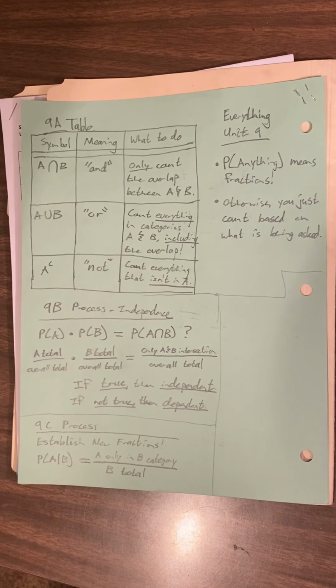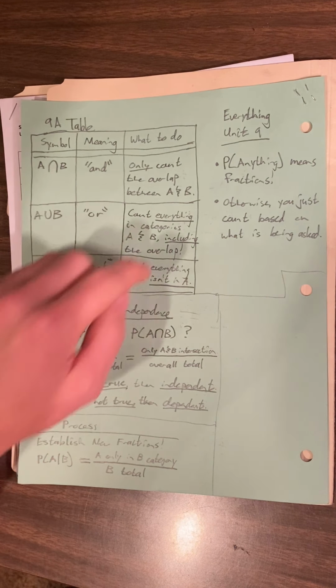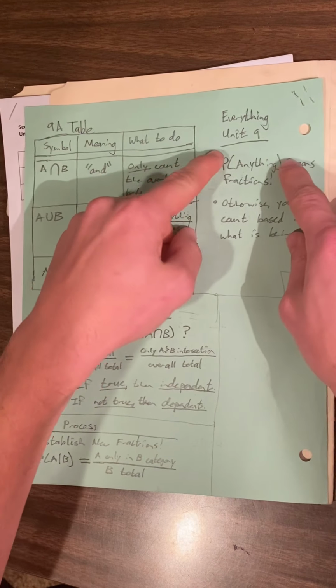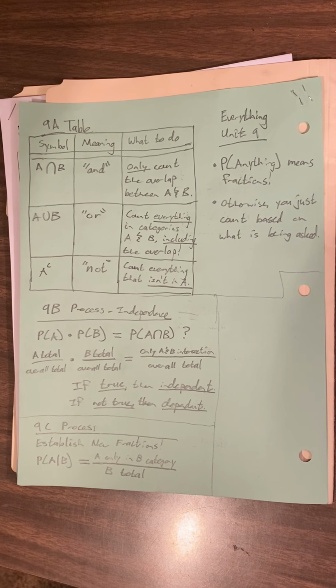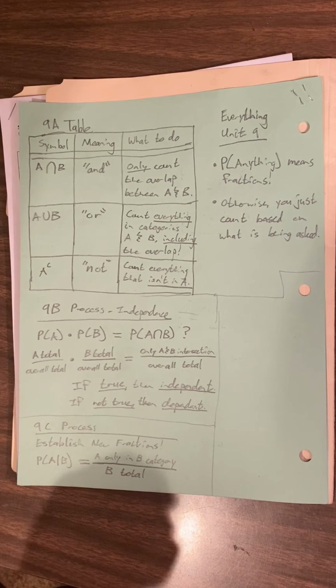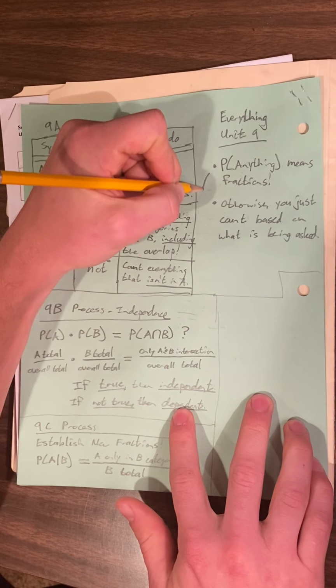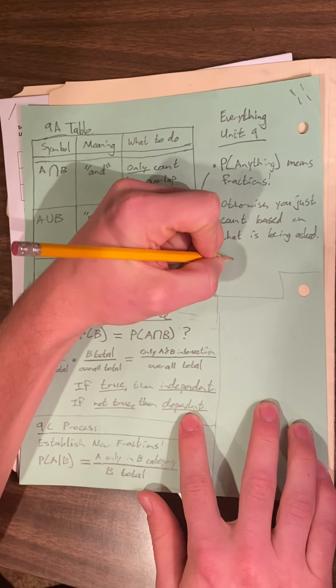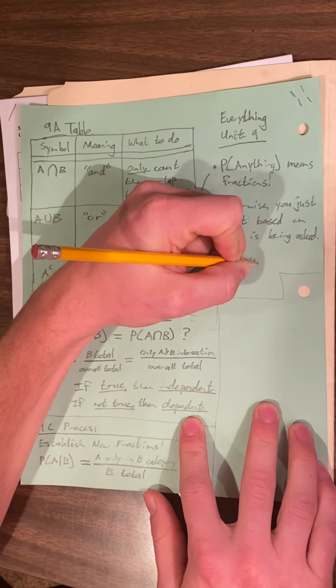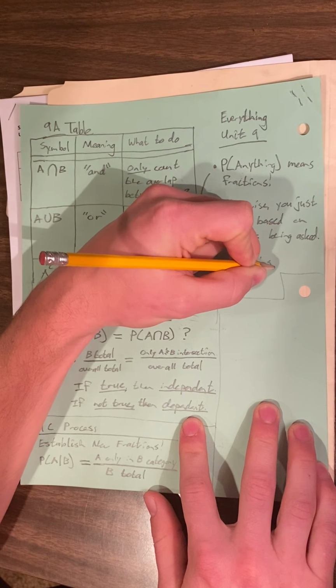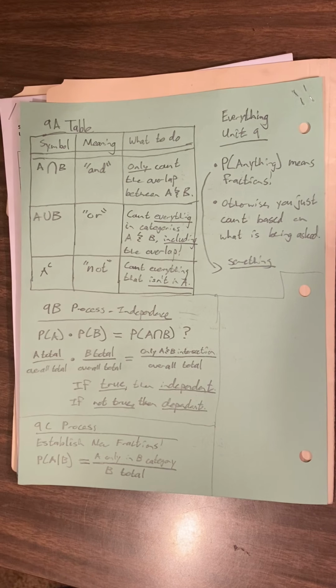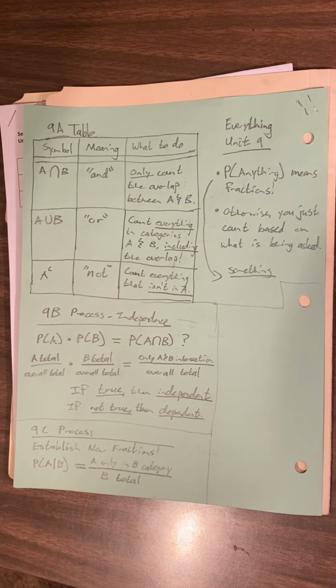So everything in Unit 9, anytime you see anything with a P and then parentheses like this, that means you're gonna be using a fraction. And unless you're in 9C, so if you're in 9A or 9B, you're basically gonna be picking out what's gonna be on top of the fraction. So there'll be something on top of the fraction that'll just be something we care about, right? Sorry if it's a little shaky. I kind of jerry-rigged up this video thing for you guys.